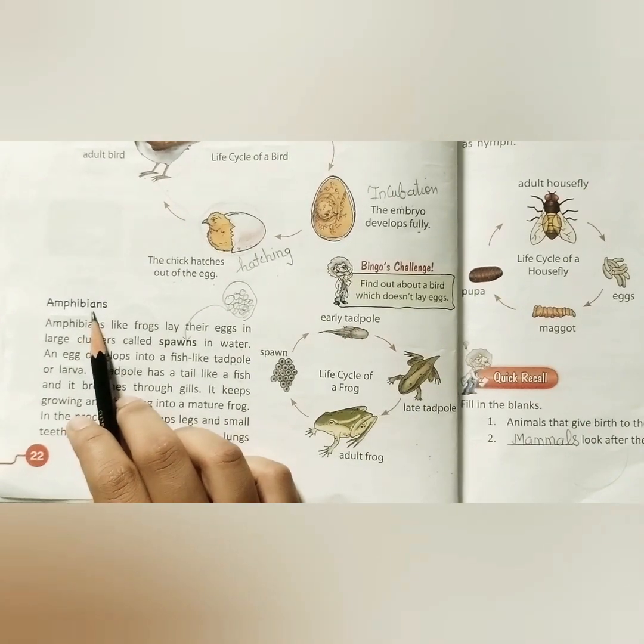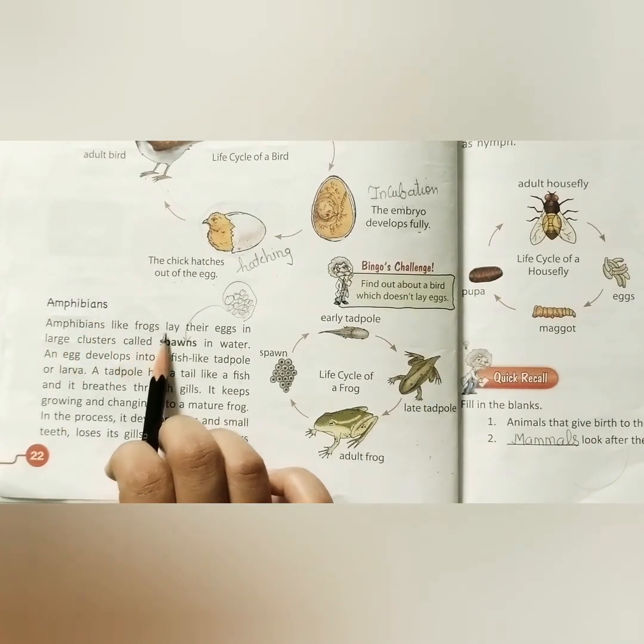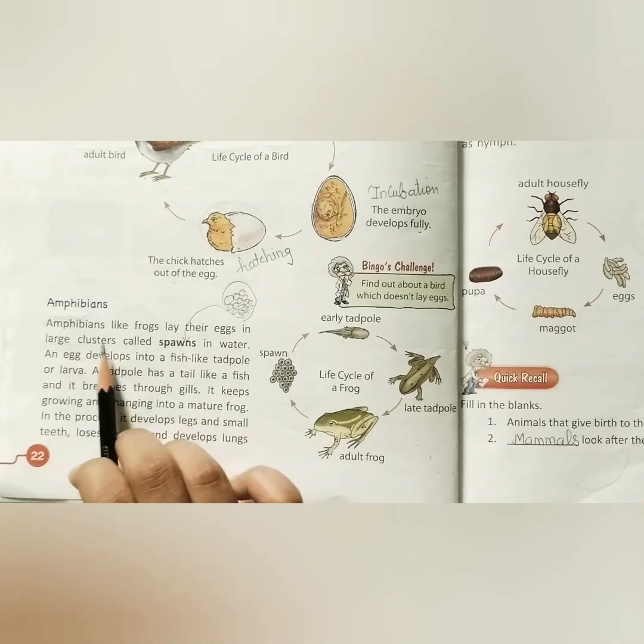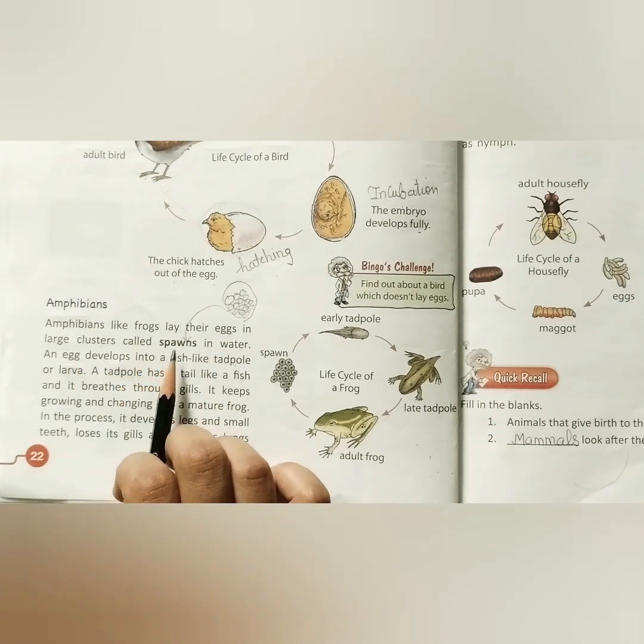Next topic is amphibians. Amphibians like frogs lay their eggs in a large cluster called spawn in water.